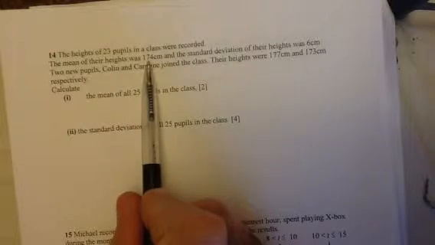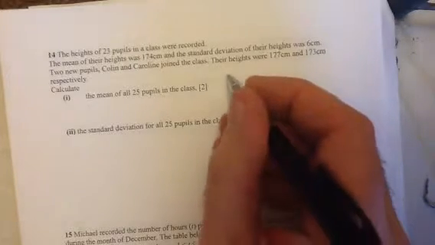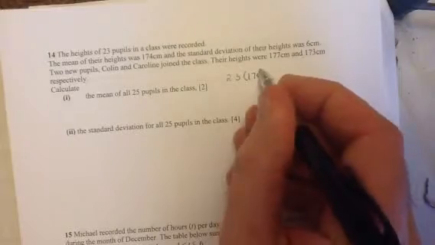Okay, so if we take 174, which was the mean, and multiply it by 23, we will get what all the heights in the original class actually added up to. So 23 times 174.